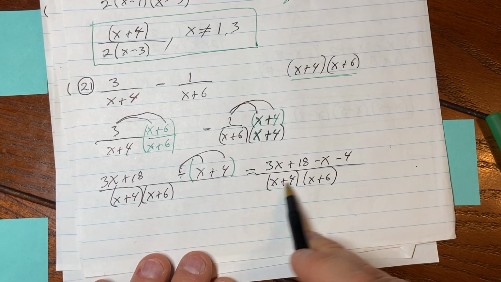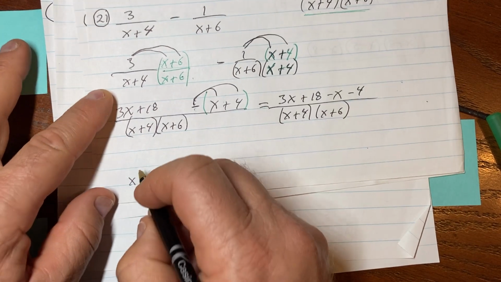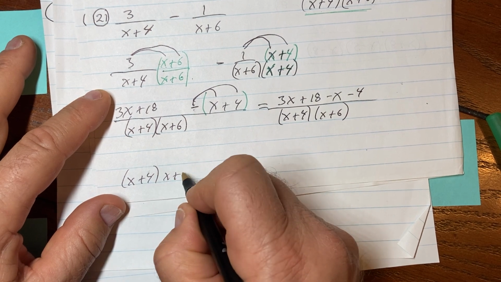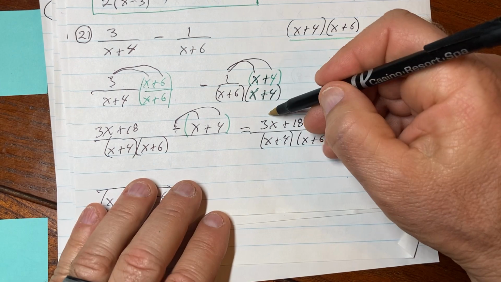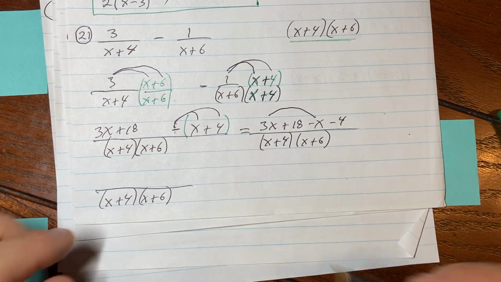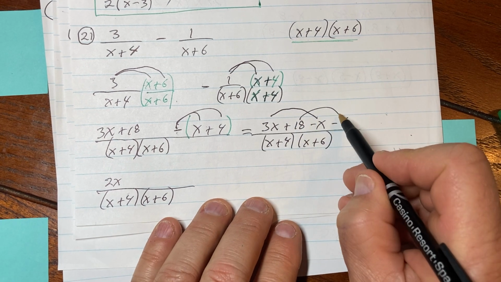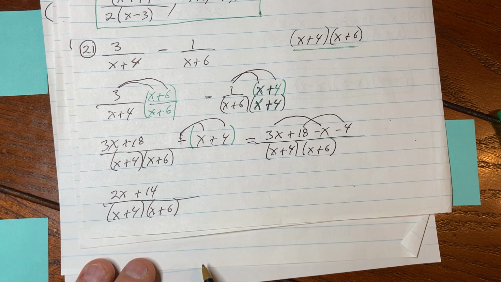But now the denominator cannot change: x plus 4, x plus 6. In the numerator, this and this combine to make a 2x. This and this combine to make a plus 14. There we go.